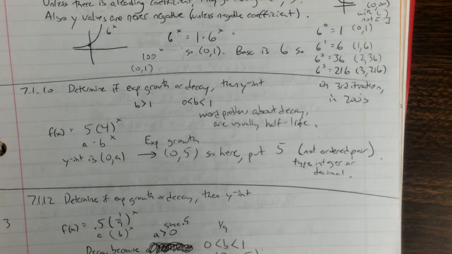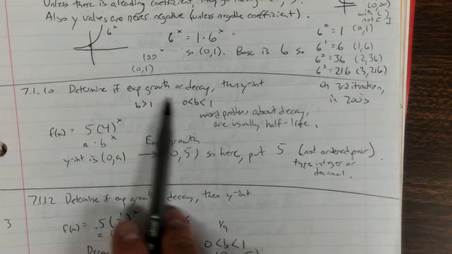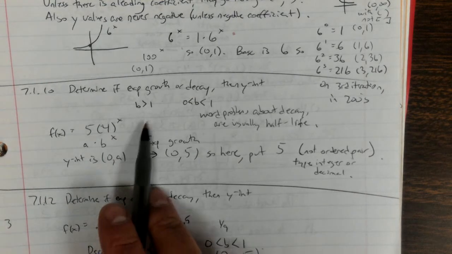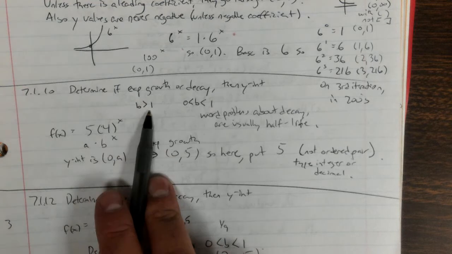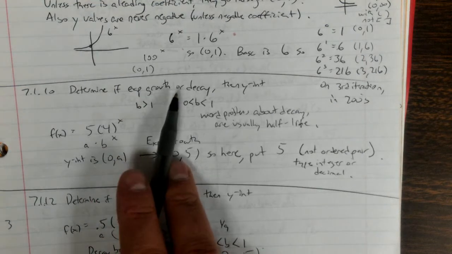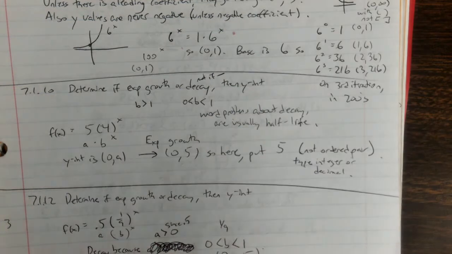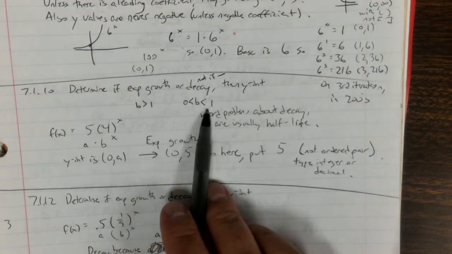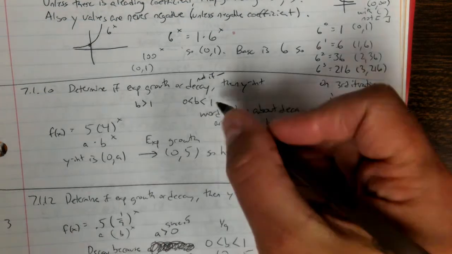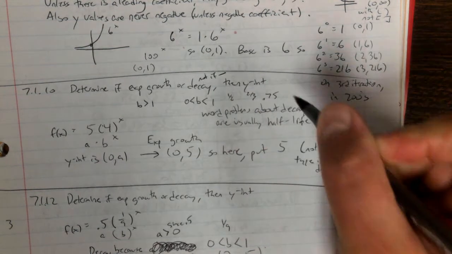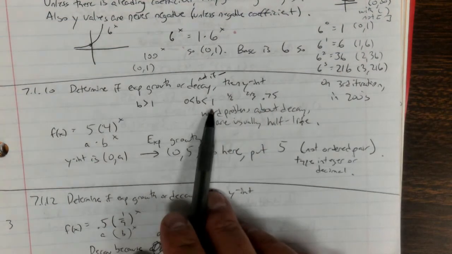Okay, so the next one says determine whether it's exponential growth or decay, and then the y-intercept. Exponential growth is if b is greater than 1. Decay is not if it's negative. On the other hand, it's in between 0 and 1, so you could think 1/2 or 2/3 or 0.75, anything between 0 and 1.